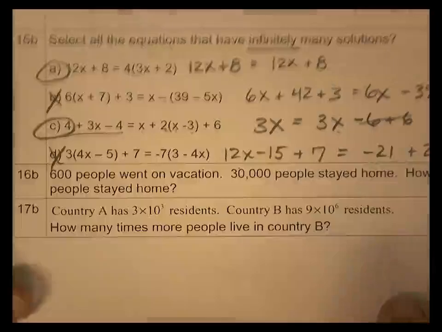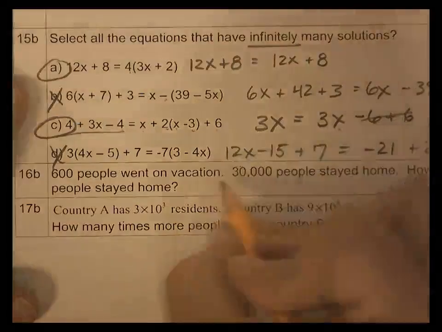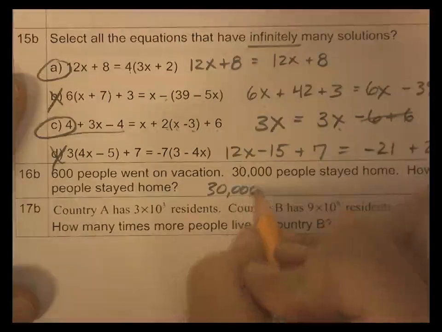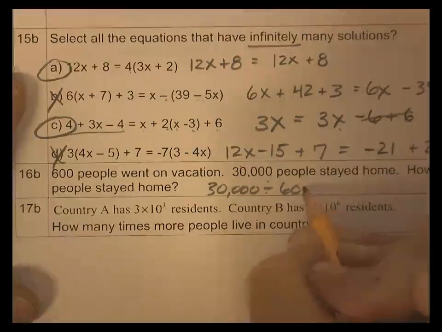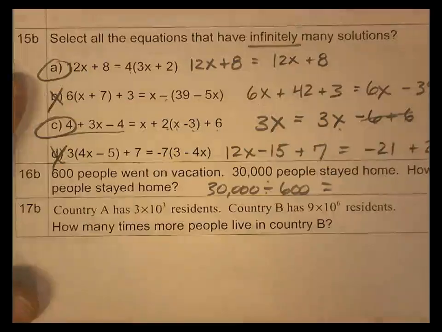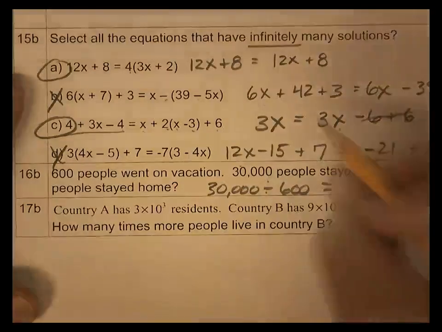And so number 16, this is going to be 30,000 divided by 600, which is going to be what, 50,000 or 5,000 or something. 50.